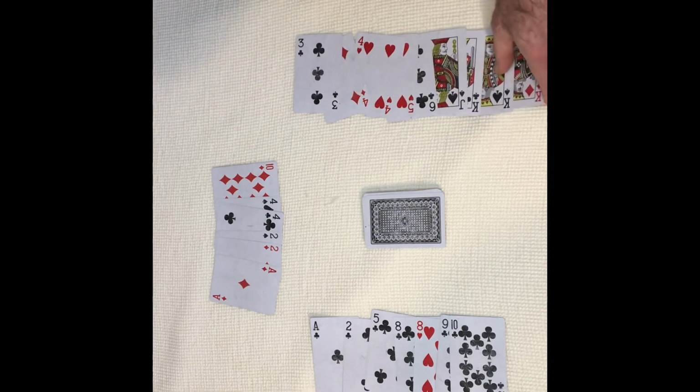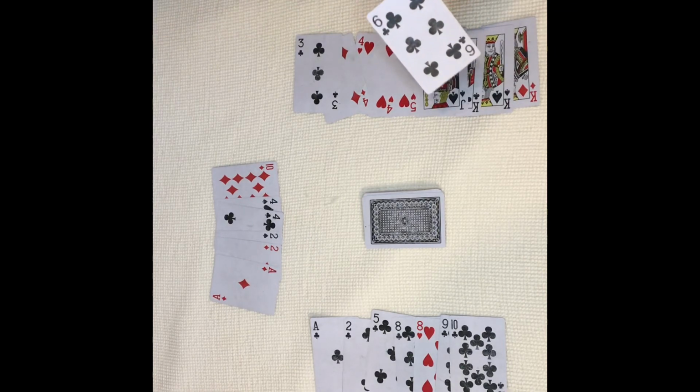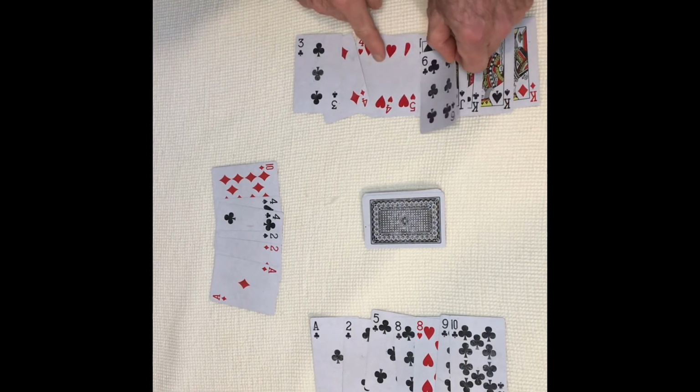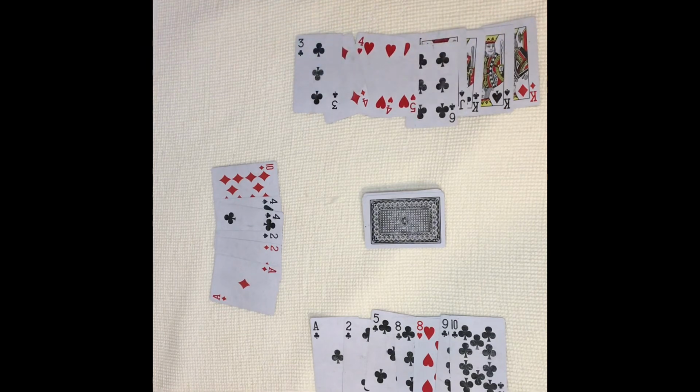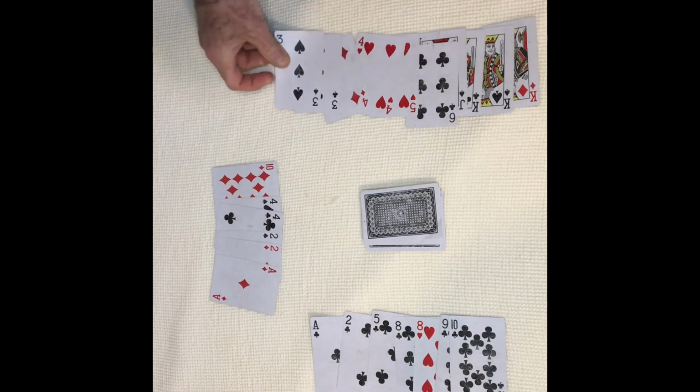Since they had a king, I would go again. I'll say this time, player 2, do you have a 6? Now it's important that the player has to have the card in order to ask the question. I do have a 6, so I can ask that question. So player 2, do you have a 6? Player 2 does not have a 6. Player 2 is right here. So player 2 would say, no, I don't. Go fish. Player 1, which is me, would pick up a card, and I would put my card right down here, and then player 2 would go.